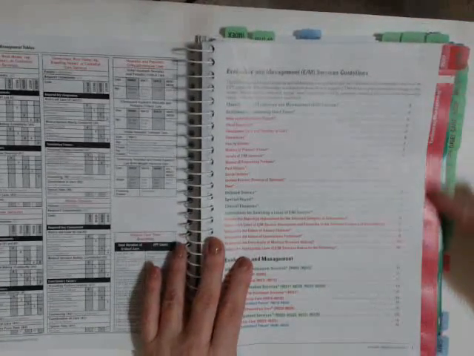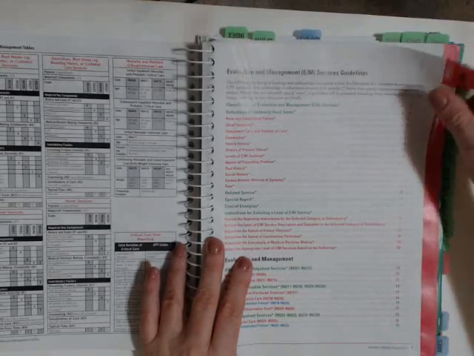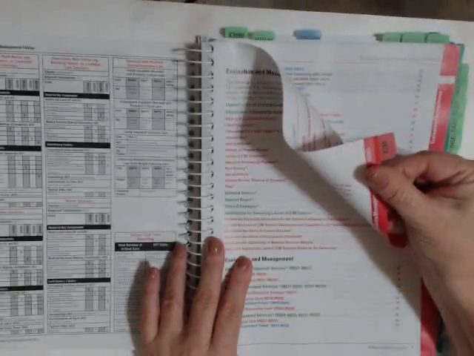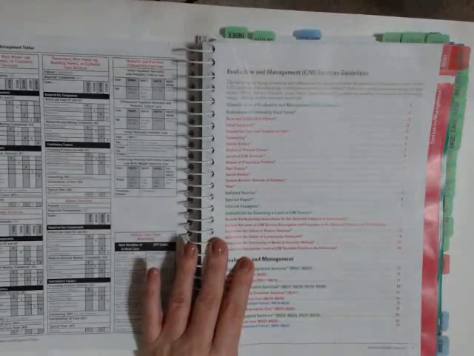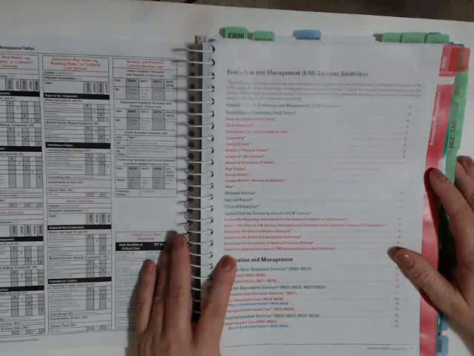And then we get to our first real section. As you see, it's red all the way up and down. I have my E&M put on there. I try not to get close to the camera because we have huge focusing issues.